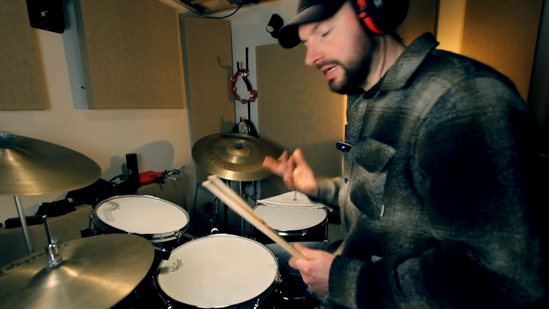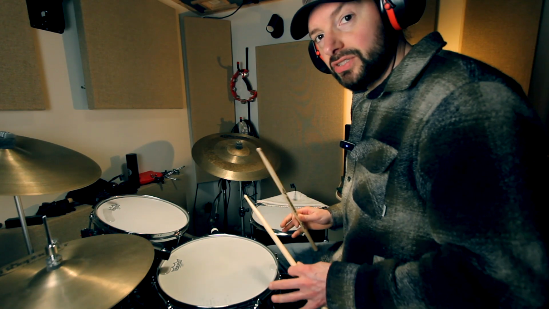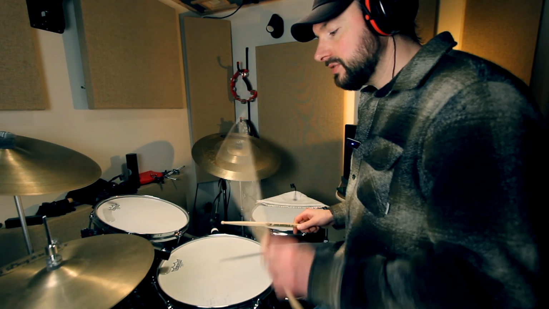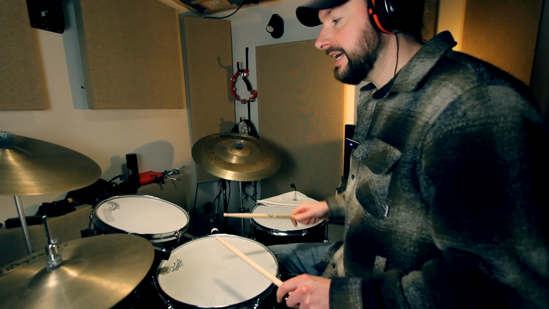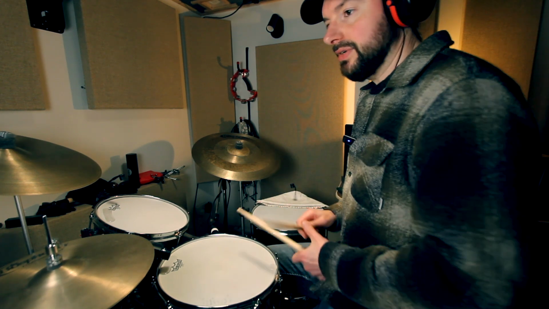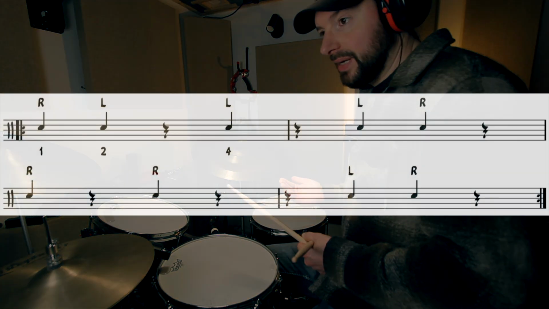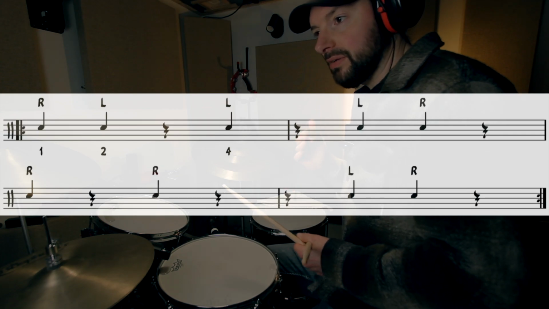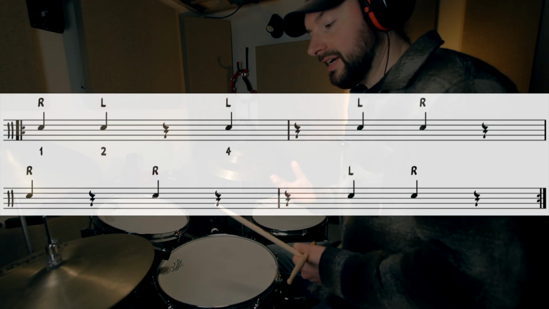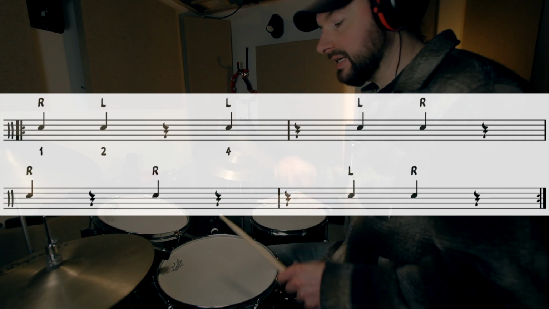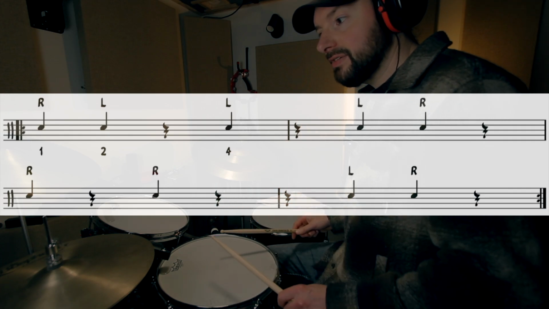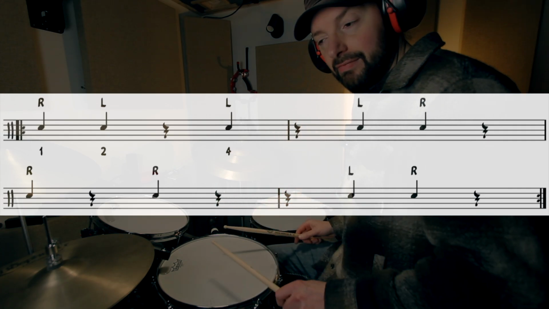So just to reiterate, the rule of 4 for quarter notes, that's going to be 1, 2, 3, 4, and we're playing that right, left, right, left. So if we look at the very first bar, we can see that we have a rest on beat 3. So normally that would have been a right hand. So that first bar is going to end up being right, left, 3, left.